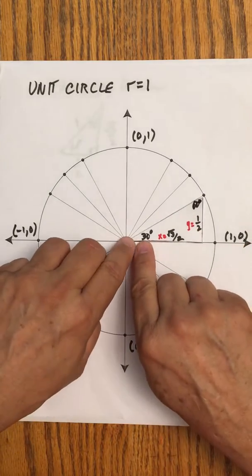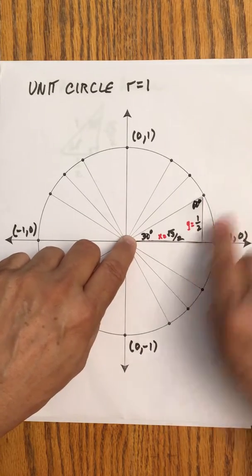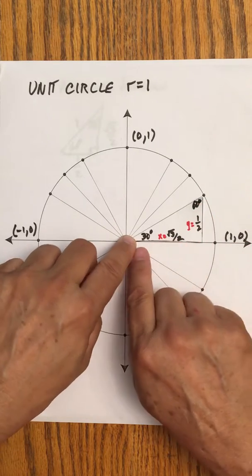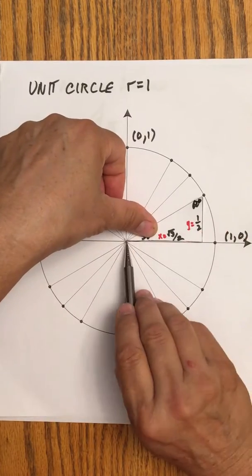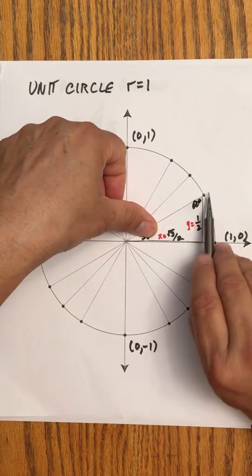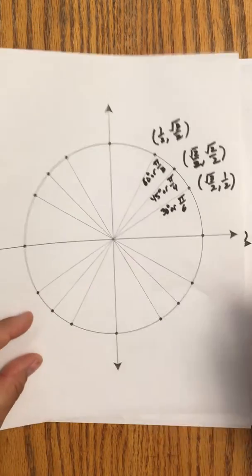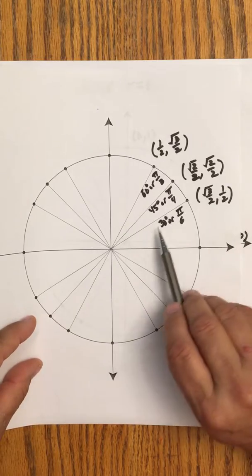So what I know is across from the 30 is a half, but that's going to be my y coordinate, right? Because I'm moving vertically. And then across from the 60-degree angle is the square root 3 over 2, and that's going to be my x, because when I plot a point, I always start at the origin, and then I move over x and up y. So basically, for the 30 degrees, I have square root 3 over 2 and a half as my coordinates.